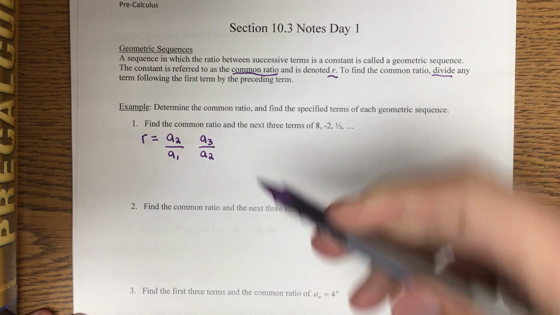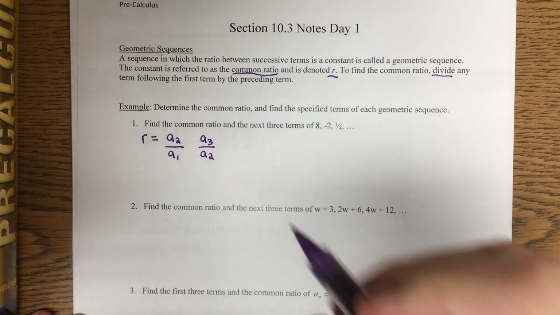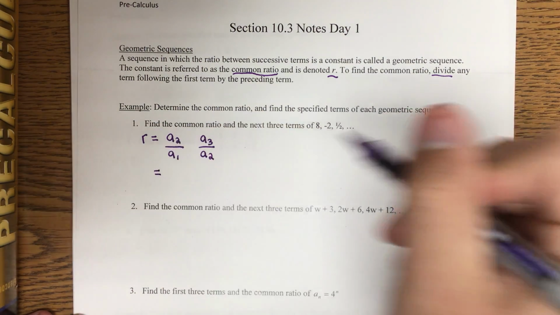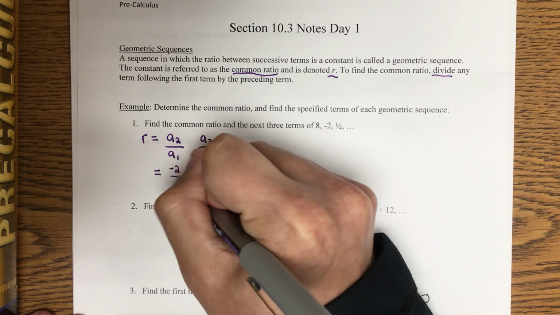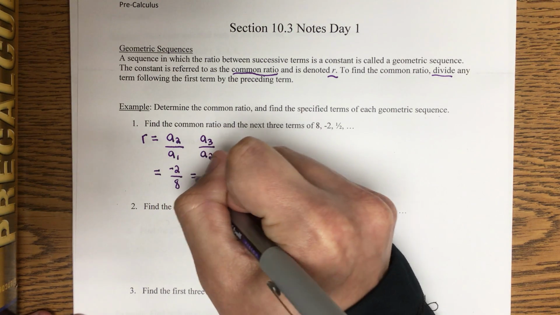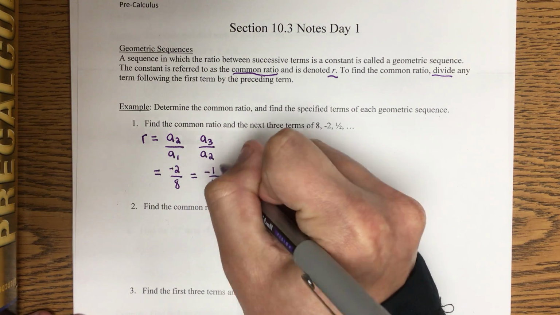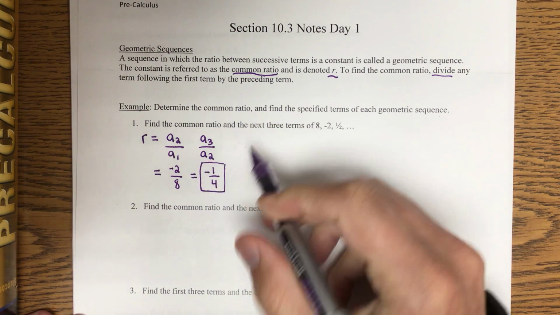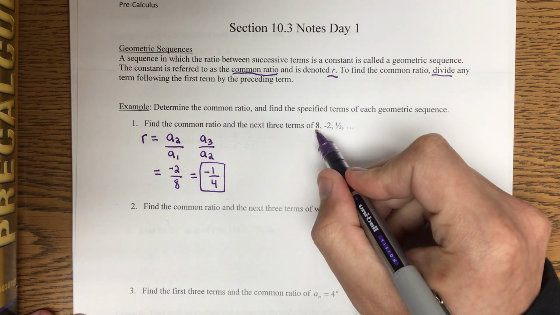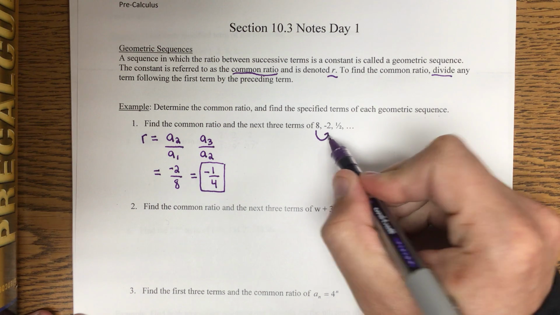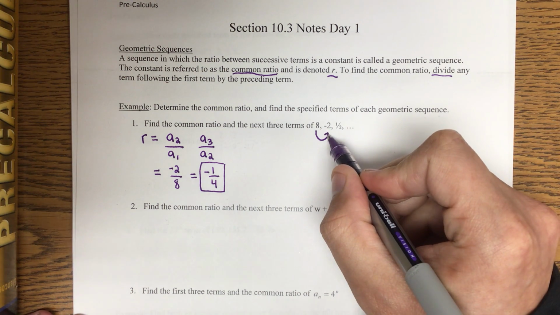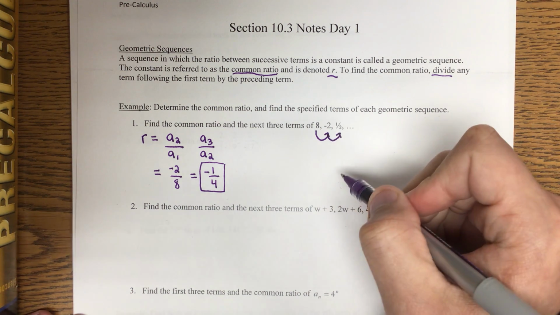But you're going to set it up as a ratio or a division problem. So if I use the second term and divide it by the first term, you can see that my common ratio is negative 1/4. So what's happening is they are taking this number and they are multiplying by negative 1/4. And then they're going to multiply by negative 1/4 again.